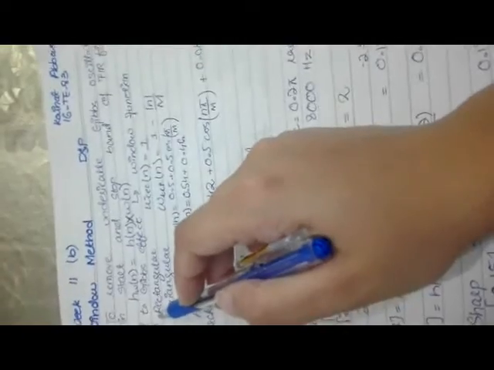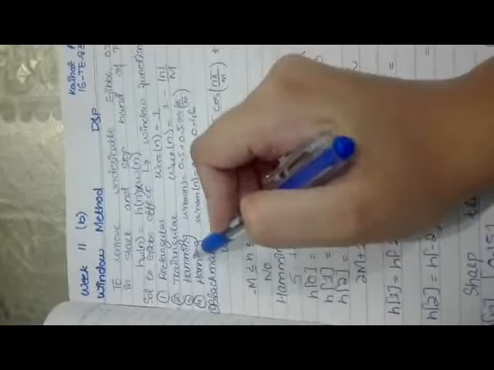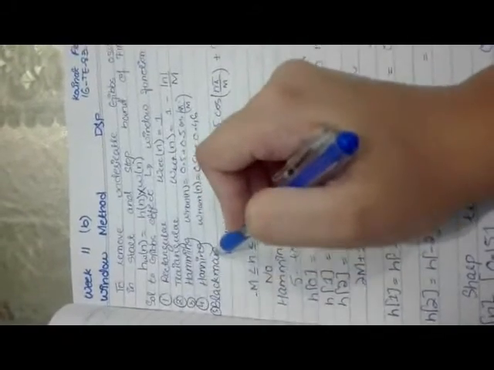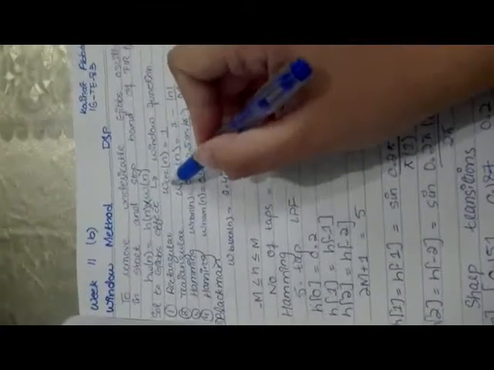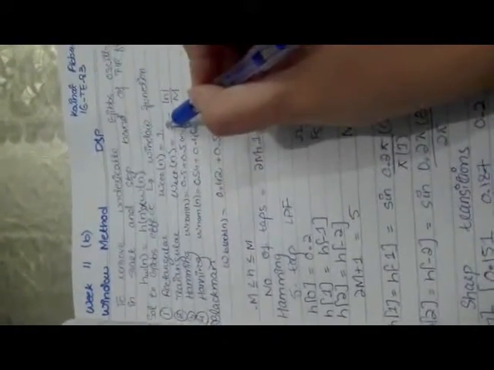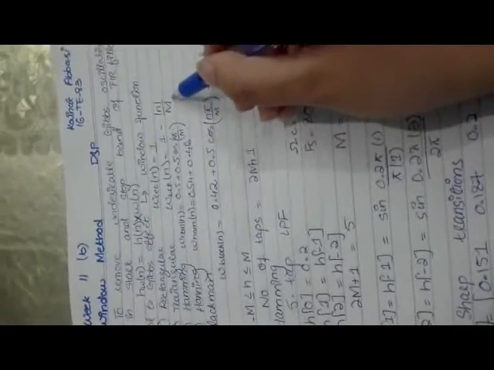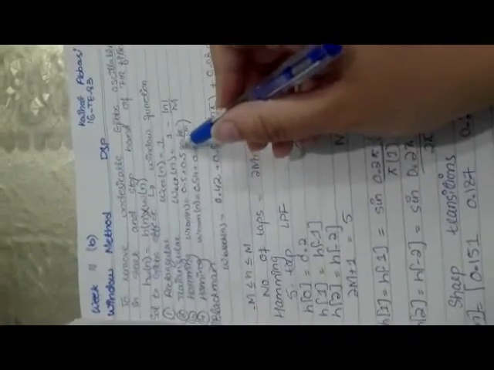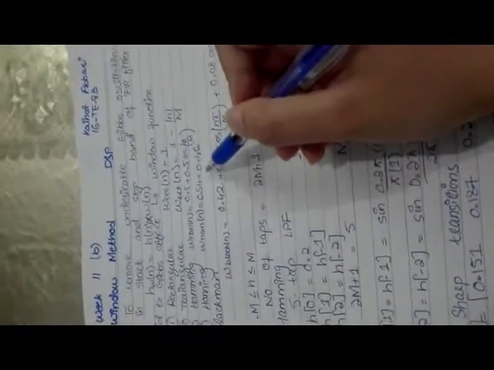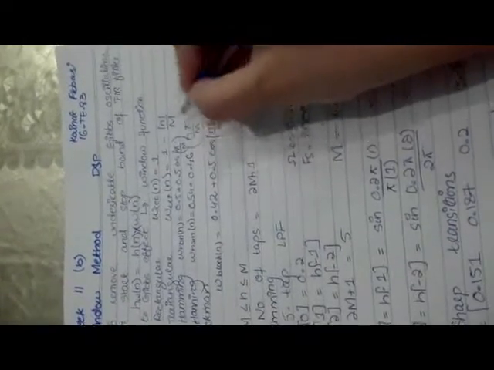There are 5 types of windows: rectangular window, triangular window, Hamming window, Hanning window, and Blackman window. And their formulas are: for rectangular we have w of n is equal to 1. For triangular we have w of n is equal to 1 minus mod of n over m. Similarly, for Hanning we have 0.5 plus 0.5 cos of n pi by m, and for Hamming we have 0.54 plus 0.46 cos of n pi by m.